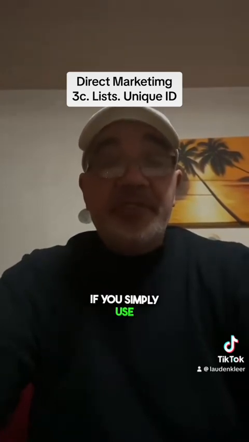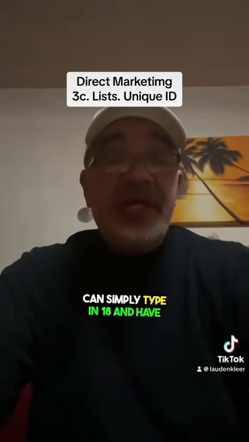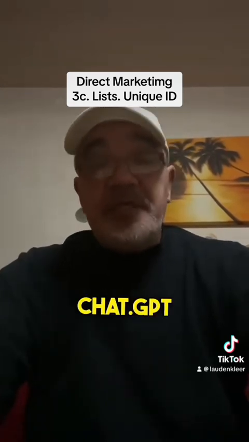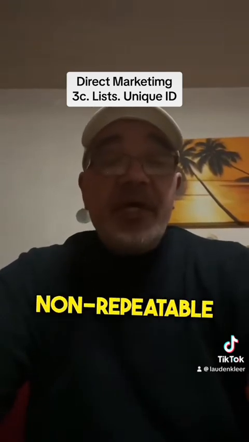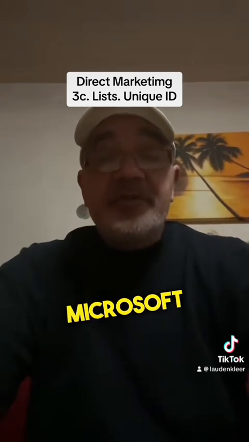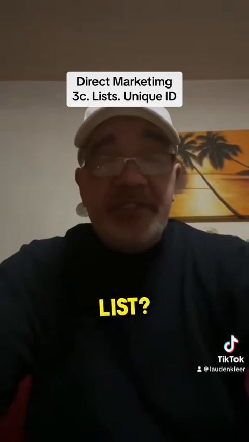If you simply use incremental numbers, user number 17 can simply type in 18 and have access to someone else's personal data. You don't want that. So you will go back into ChatGPT and type, how can I create a unique non-sequential, non-repeatable numerical ID for every record in a table in Microsoft Access or whatever front-end interface you use to manipulate your list?